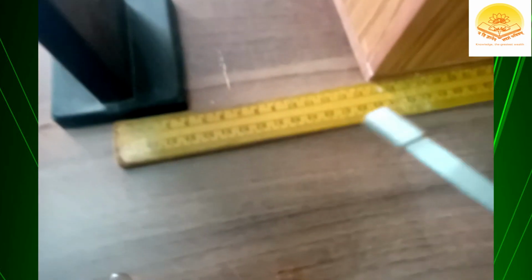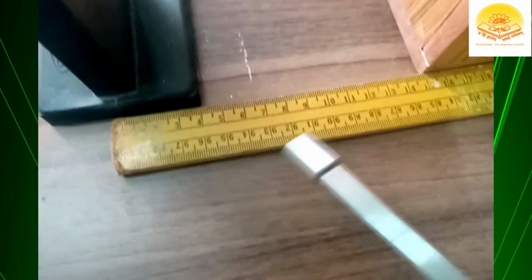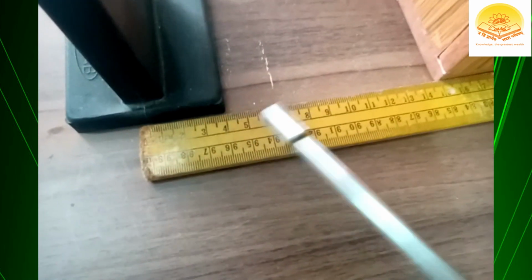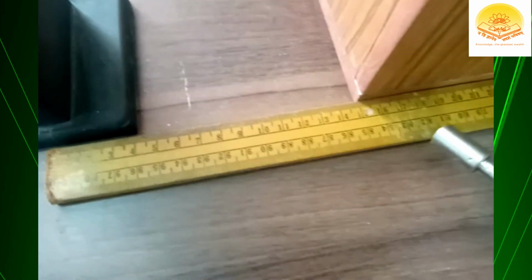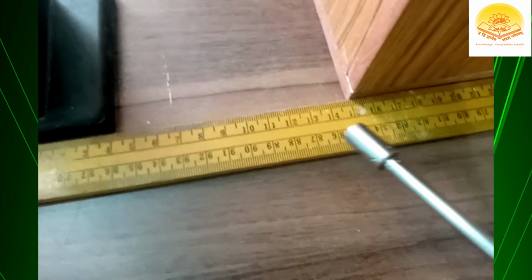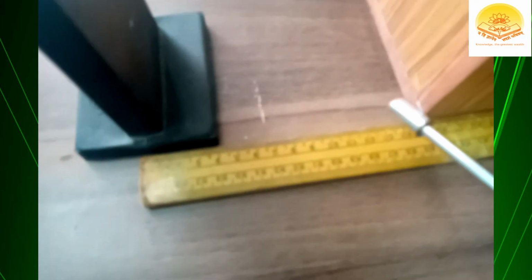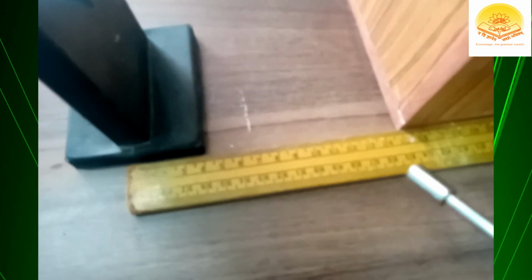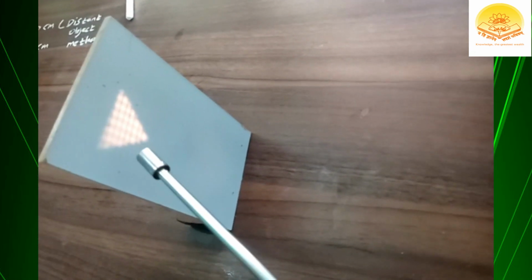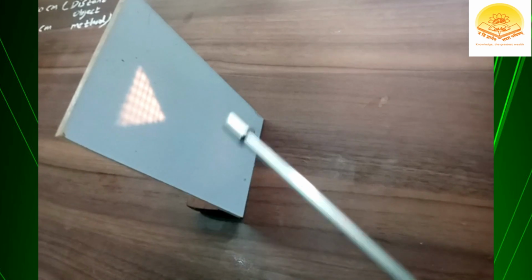Finally, the u value is less than 2f. The 2f value you already know, it's 20 centimeter. Now we choose 15 centimeter as u. So this is lower than the value of 2f. Now you can see the image formed on the screen. The image is the enlarged image.